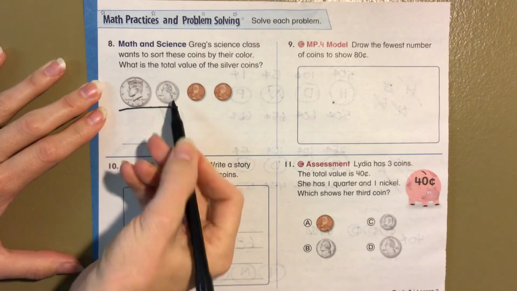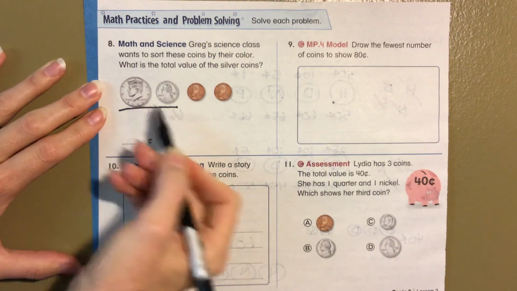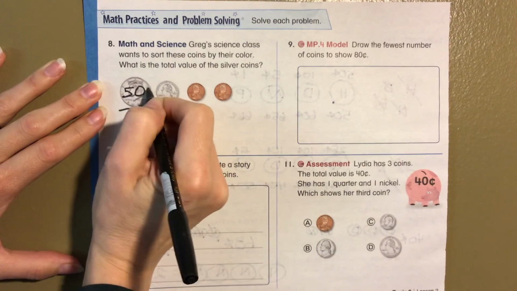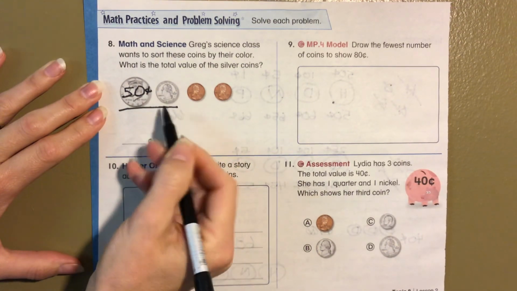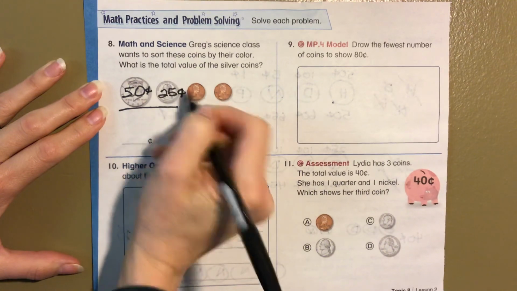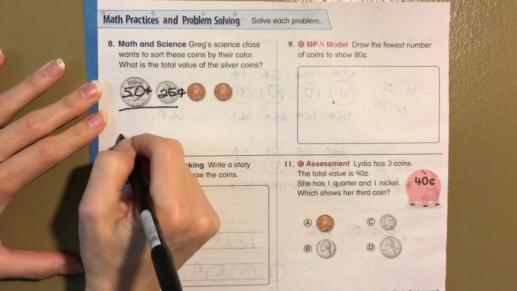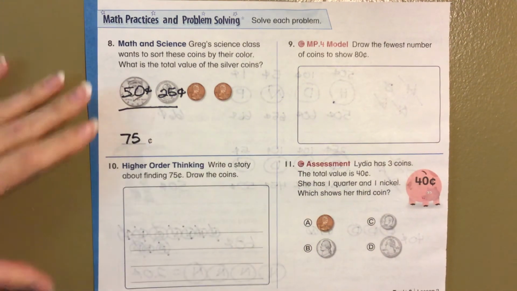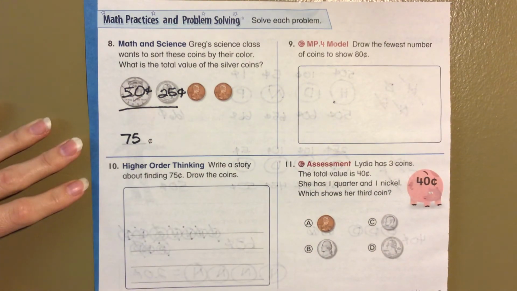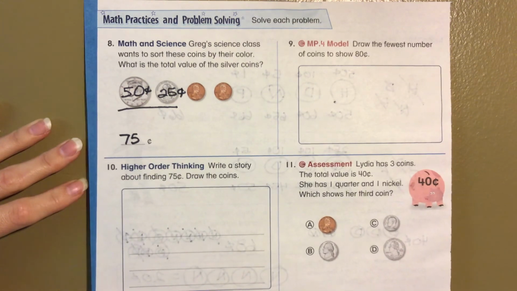We have a $50 and a quarter. How much is a $50 worth? $50 is worth 50 cents. And how much is a quarter worth? 25 cents. So 50 plus 25 is how much? 75 cents.